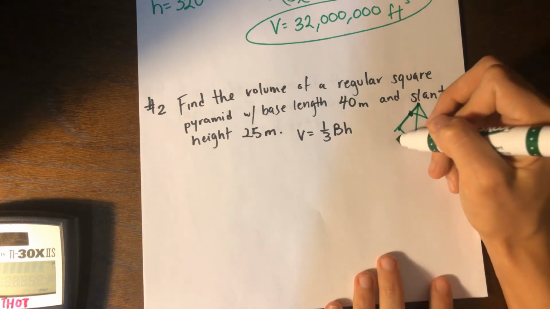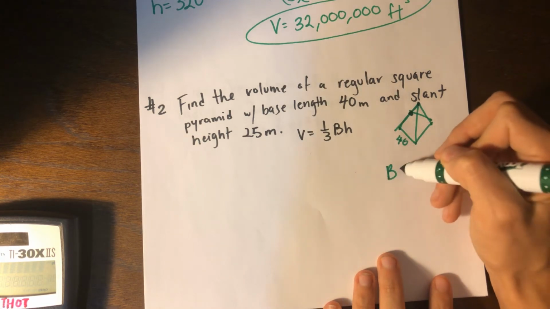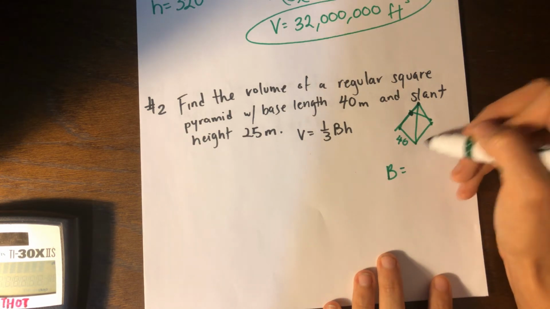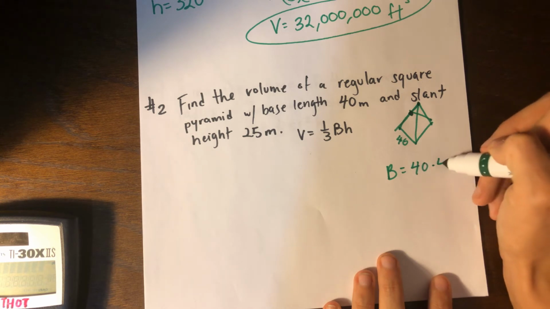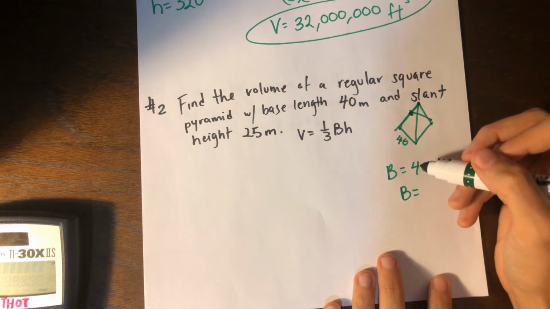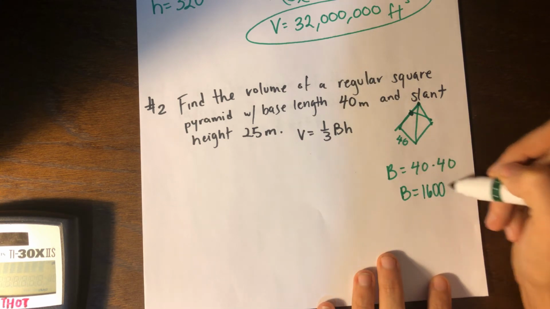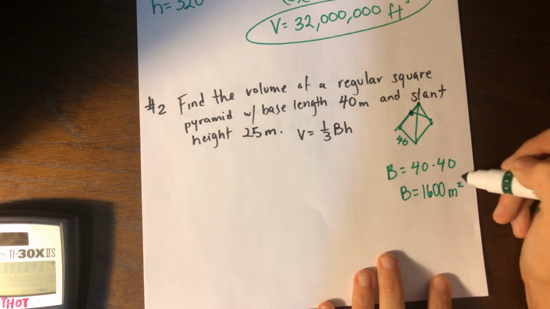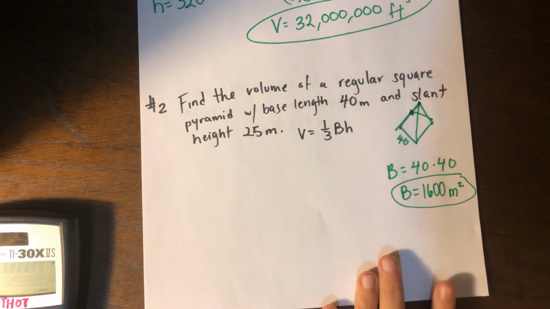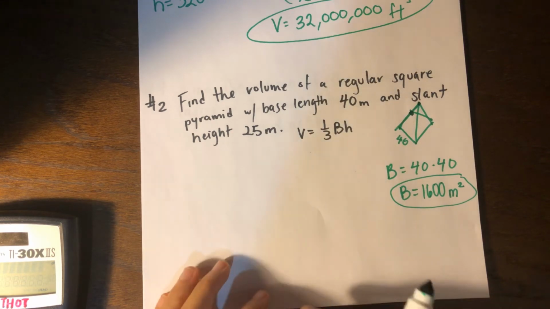But they tell us that this is 40. They don't tell us the area yet. But to find the area, I'm just going to do 40 times 40 because I know it's a square. So the area of the base is going to be 1,600 meters squared. That's not the answer to the problem, but we're going to need that. We need to find the height now, and then we can just plug it in.